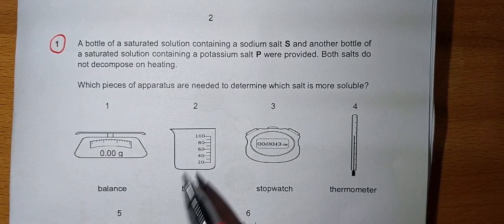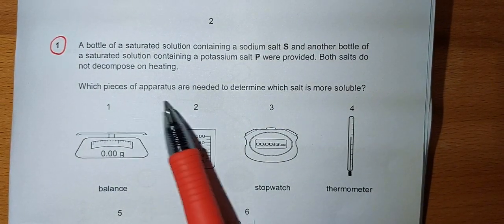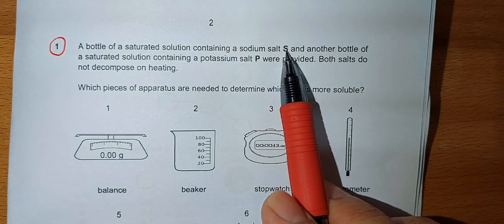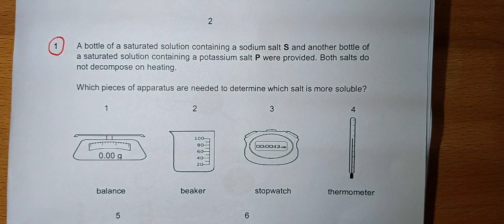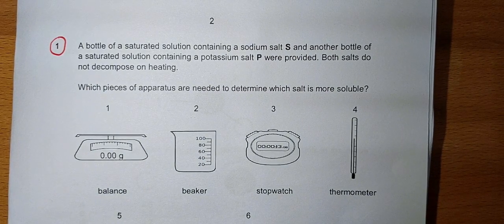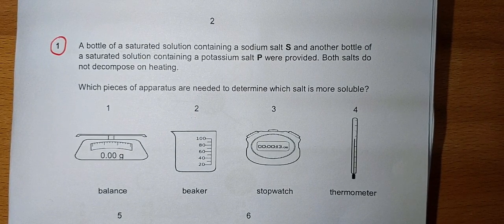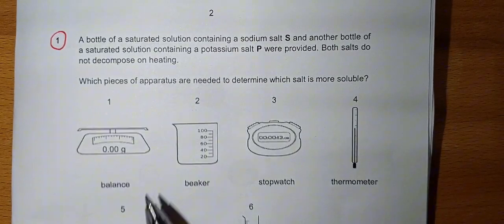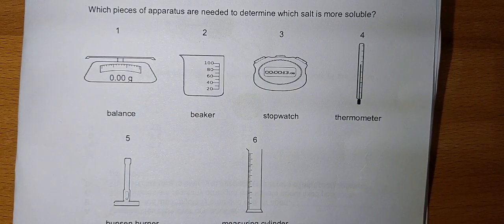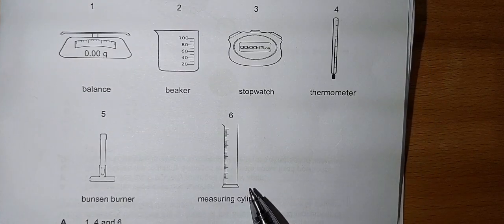Okay, question number 1. So you need to identify the pieces of apparatus that are needed to determine which salt is more soluble. So there is a sodium salt as well as a potassium salt. In order to determine which salt is more soluble, you need to find out the mass of the salt that can dissolve in a fixed volume of water. Which means that you need the electronic balance to measure the mass of the salt, as well as a fixed volume of the water, right? You need a measuring cylinder.